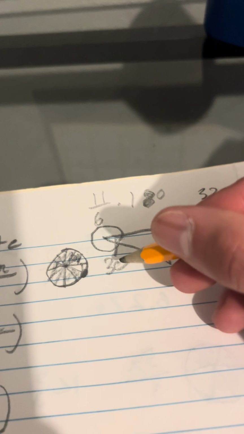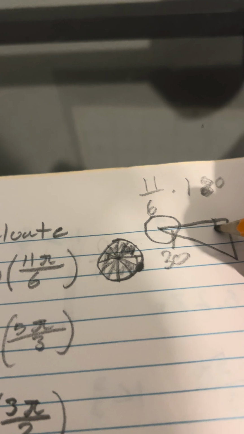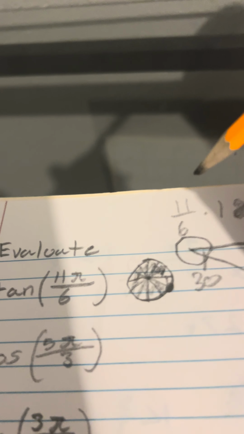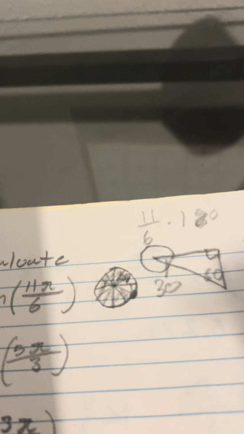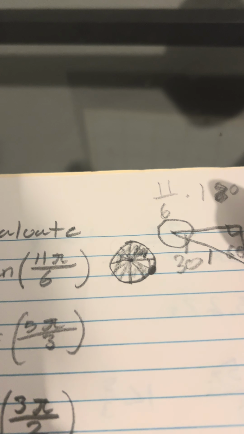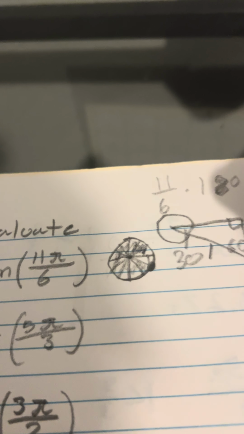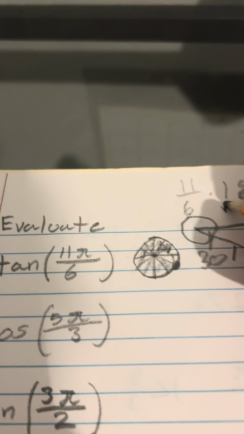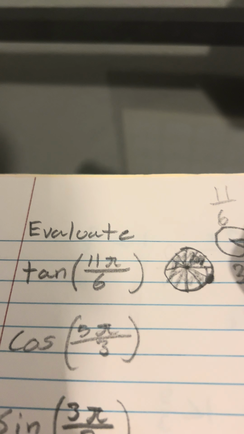And if this angle is 30, this angle is 90, that means we also know that this is going to be 60. So we have a 30, 60, 90 triangle. We know most of the stuff for that. We know that the hypotenuse is going to be 1. We know that the short leg is going to be 1/2 of the hypotenuse, or in this case, 1/2. And we know that the long side is going to be square root of 3 over 2.